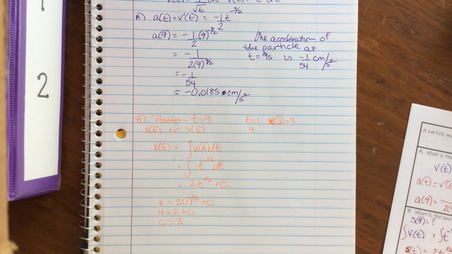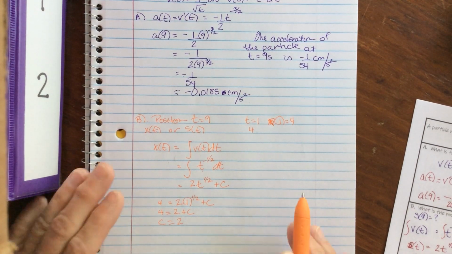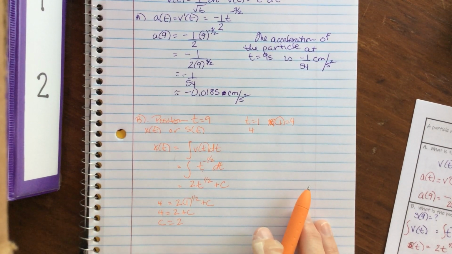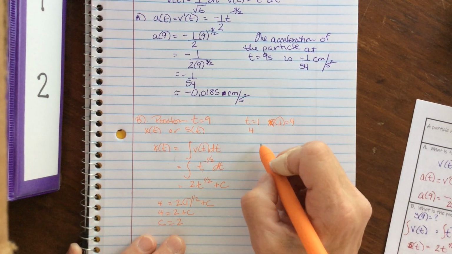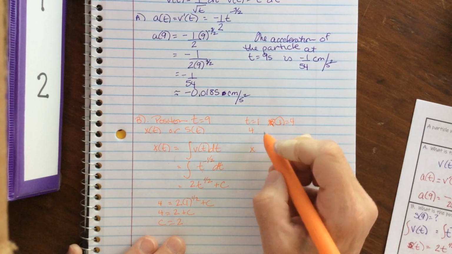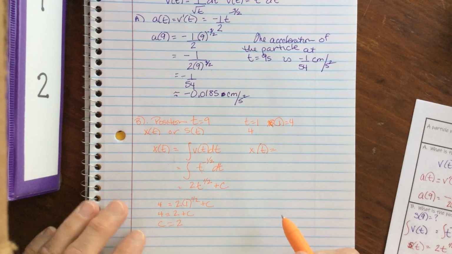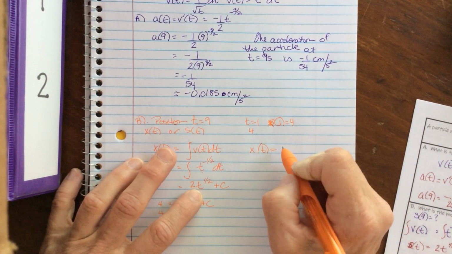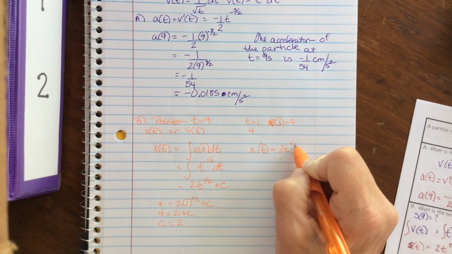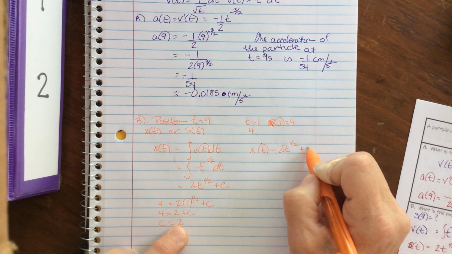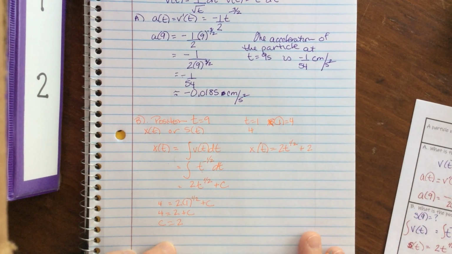So the position of the particle, for any given time, can be written as x of t equals 2t to the 1/2 power plus c, which we found to be 2.